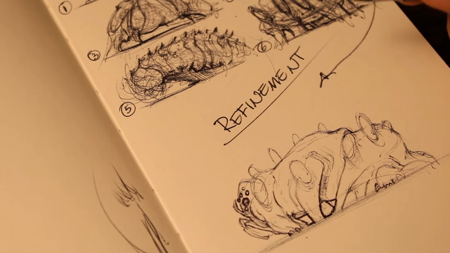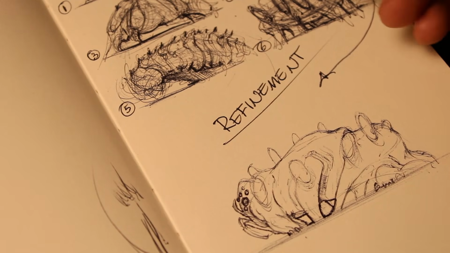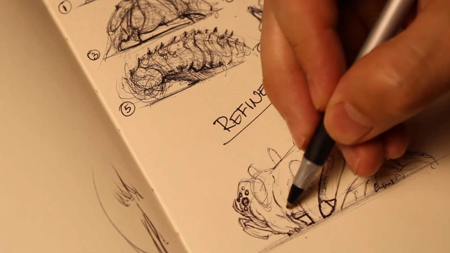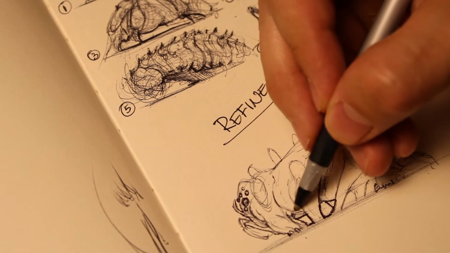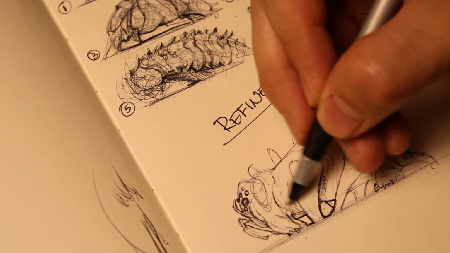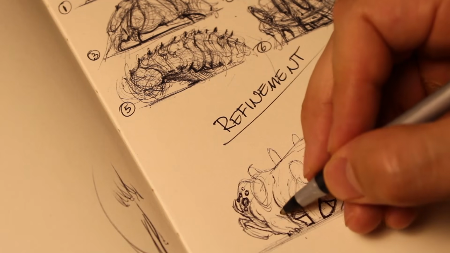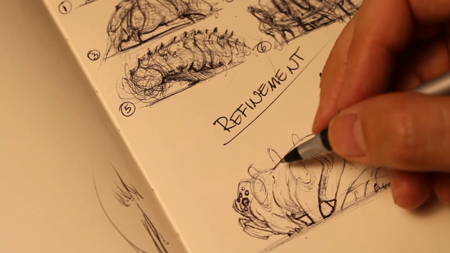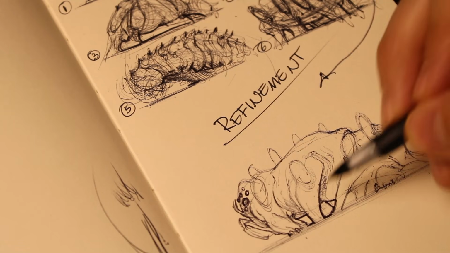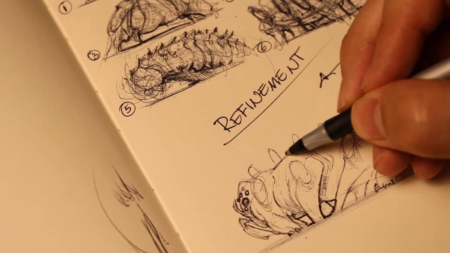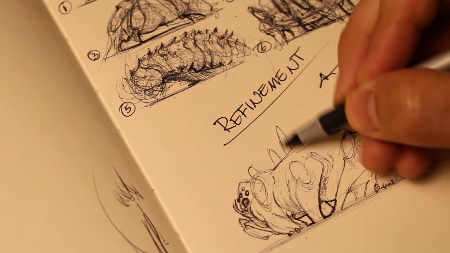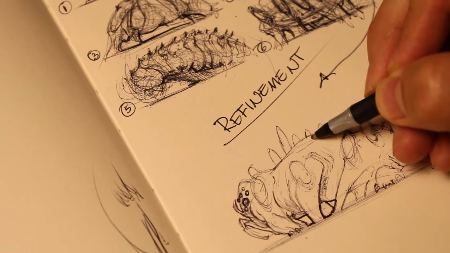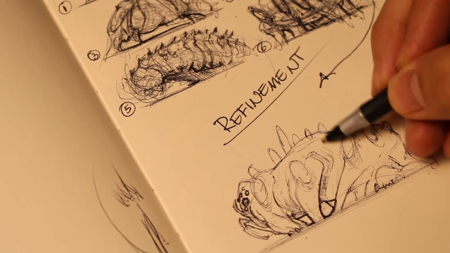That's one of the requirements of being a concept artist. You have to have thick skin because what you draw is not going to be pleasing to the eye for everyone. It's just not. That's why it's up to you to be as versatile as possible, coming up with as many ideas as possible to make everyone happy. Because at the end of the day, it's not about you, it's about making the client happy.